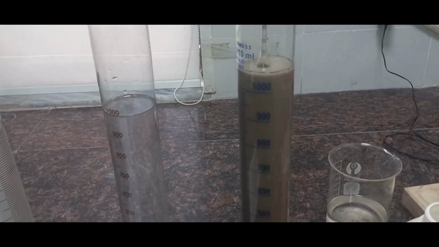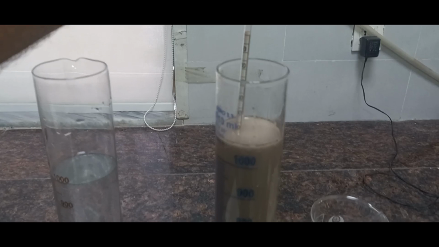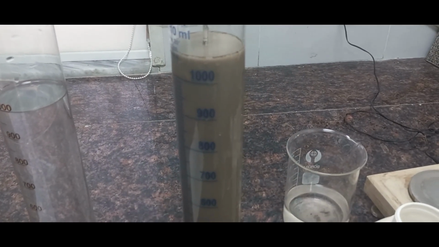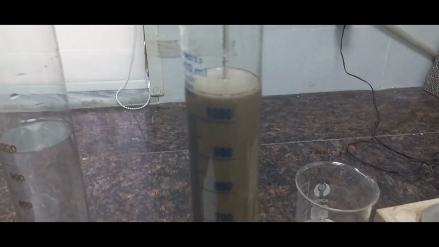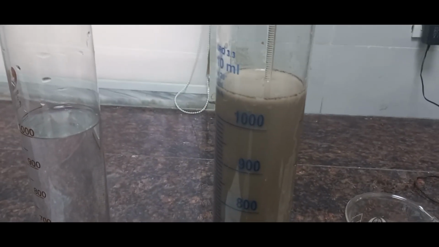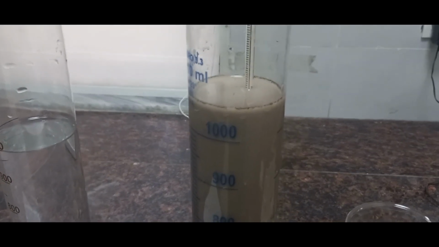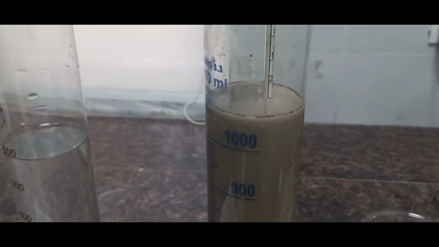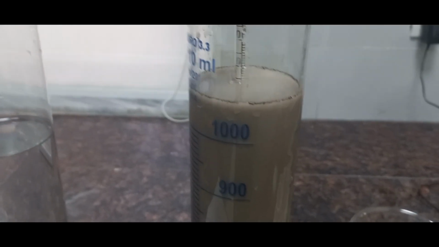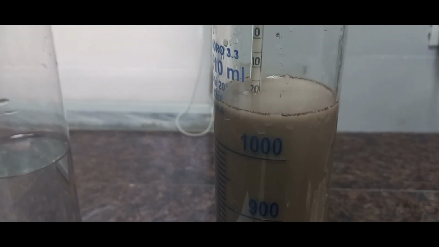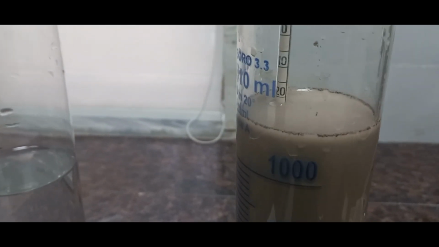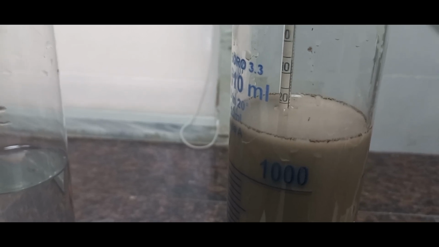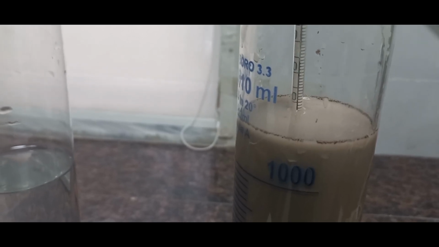Gently place the hydrometer into the soil specimen cylinder and wait for its equilibrium, and then take our hydrometer reading. That is near 23.